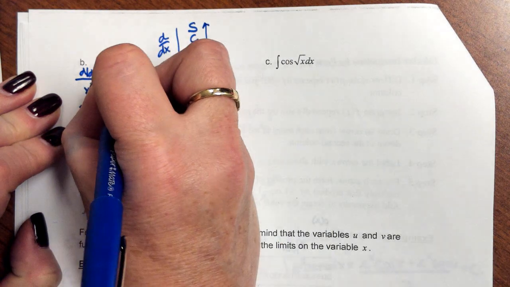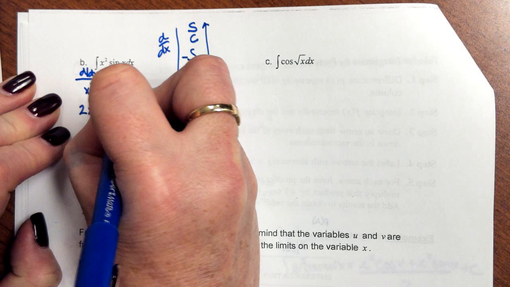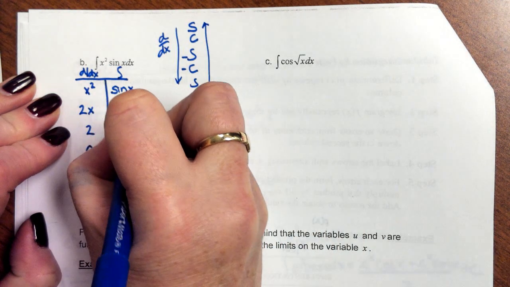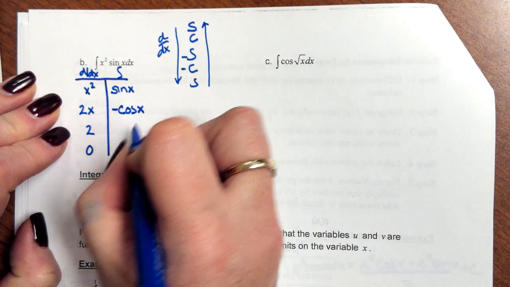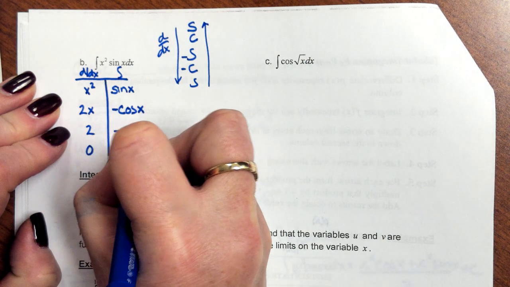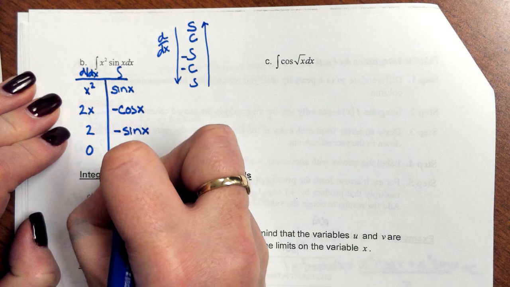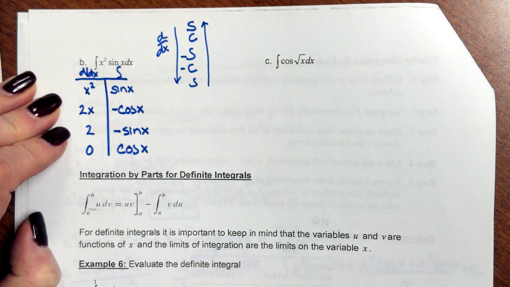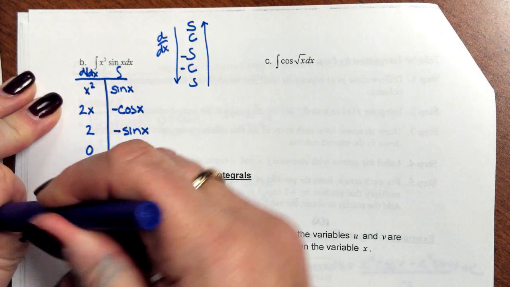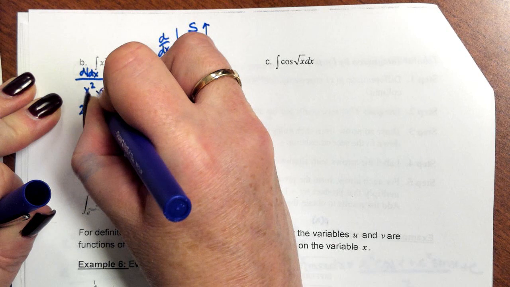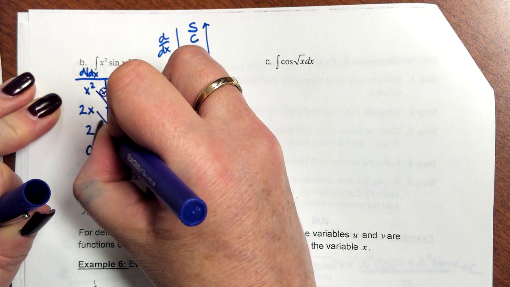So again, I'm going to integrate over and over again my second column. So your integral of sine x is going to be a negative cosine x. Your integral of a negative cosine is a negative sine x. The integral of negative sine x is a cosine x. And again, you want to draw your arrows, starting with a plus. So there's my plus. And then alternate your signs.